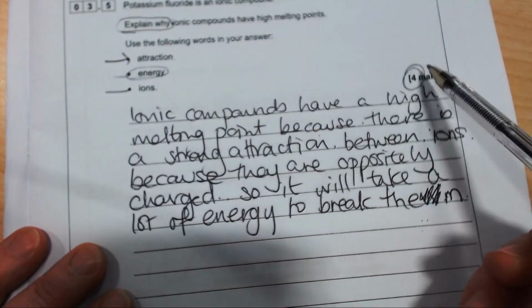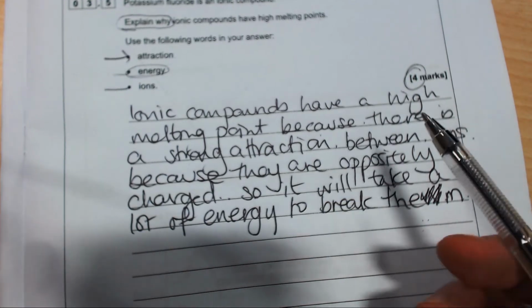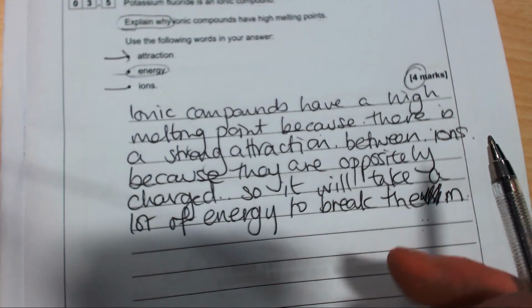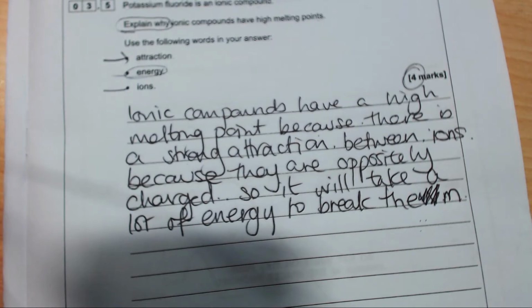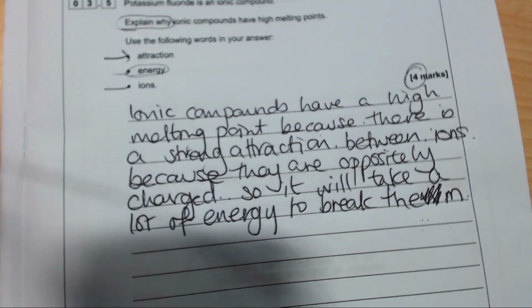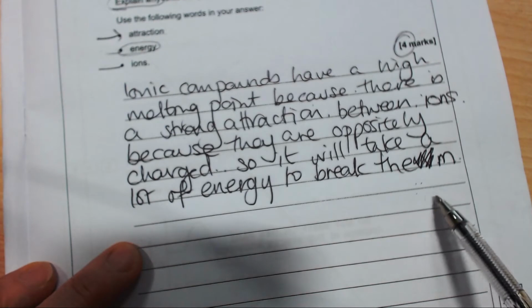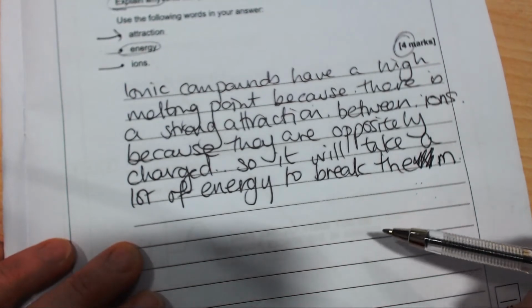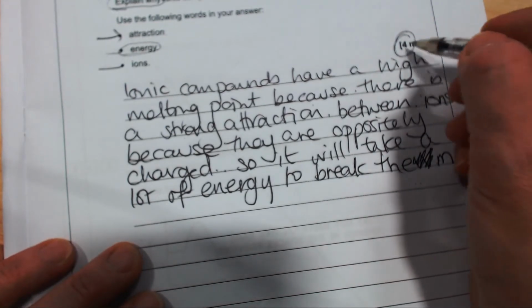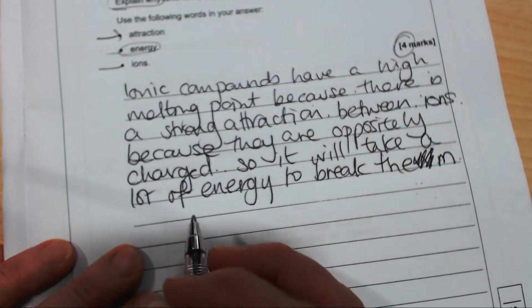The only thing they haven't talked about is the ionic structure, that lattice structure. Keep moving this, don't I? The ionic lattice structure, and that's that extra little bit of knowledge that's going to get you your 4th mark.